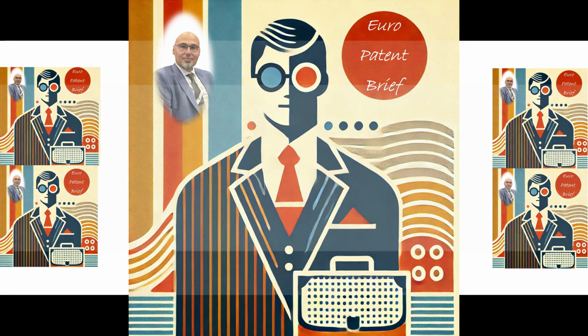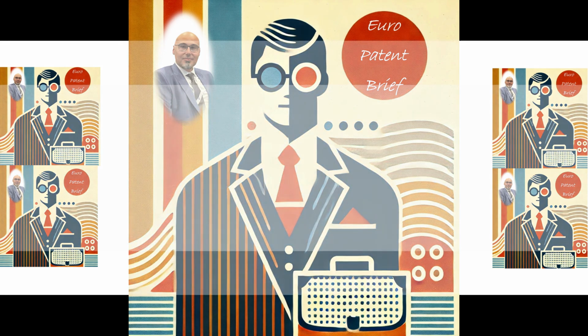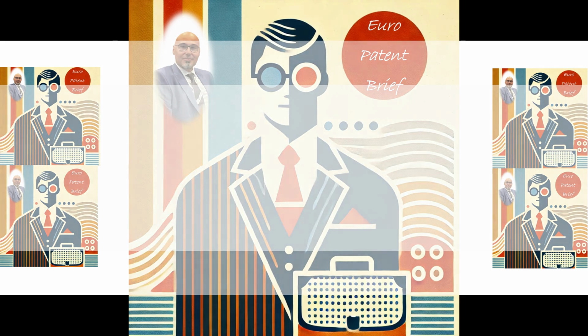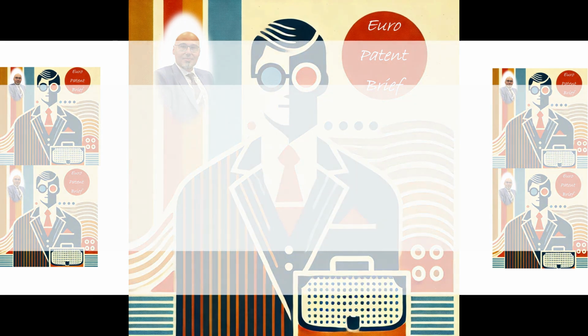1. The first situation is when the application is filed in a non-EPO language under Article 14(2). This means that if your application is in a language that's not an official language of the EPO, a translation must be provided. Pause here. Do you know if your filing language requires a translation?